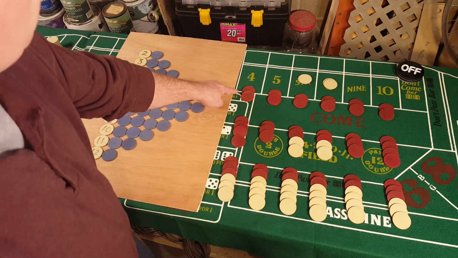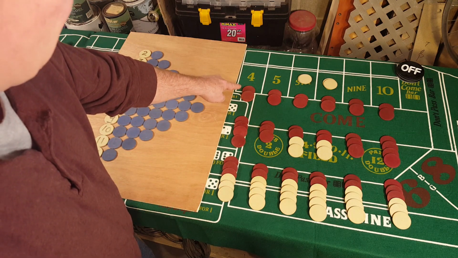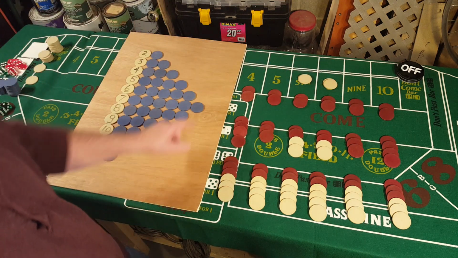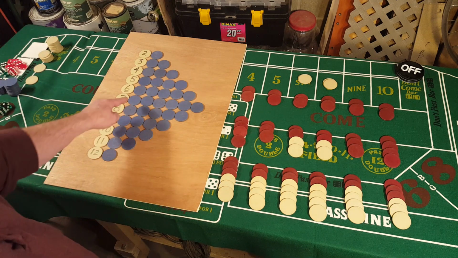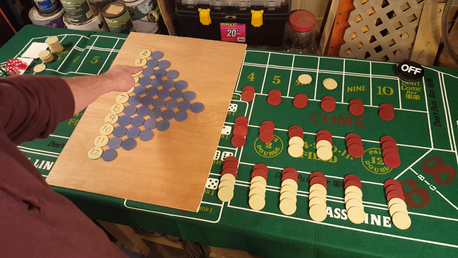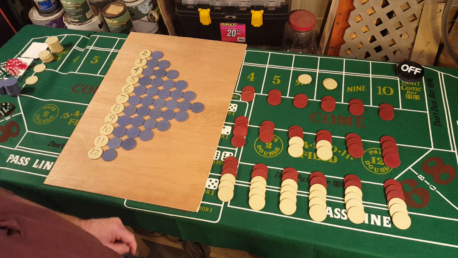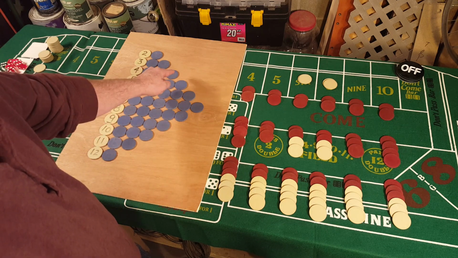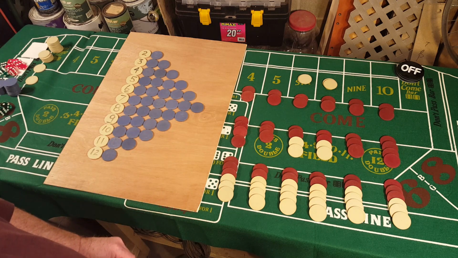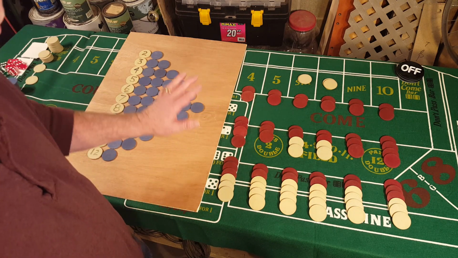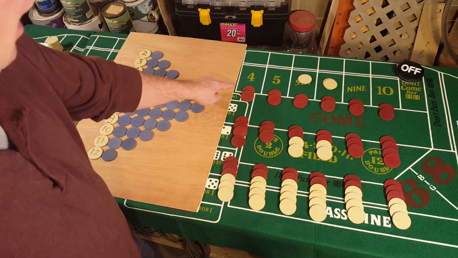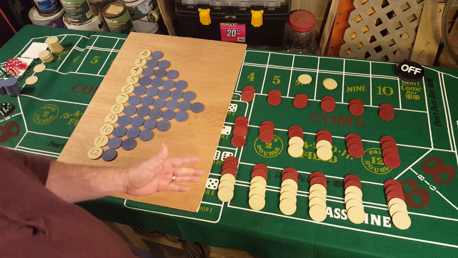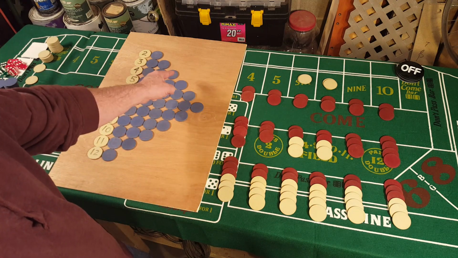So starting with the number 4, and incidentally everything that I say about the number 4 will also apply to the number 10. There's 6 ways to roll a 7, and there's 3 ways to roll a 4 or a 10. So 6 divided by 3 is 2. So if the casino was going to pay the true odds on winning a bet on a number 4 or a number 10, they would pay at 2 to 1.